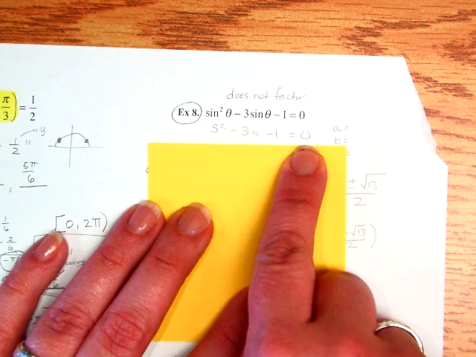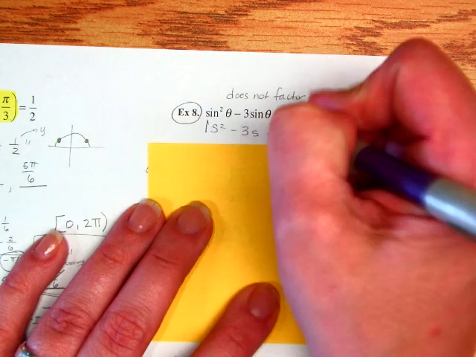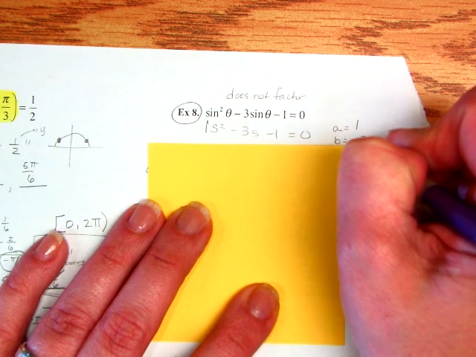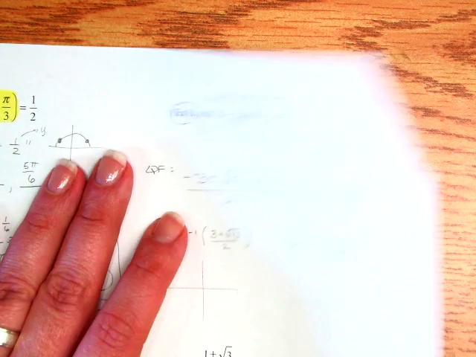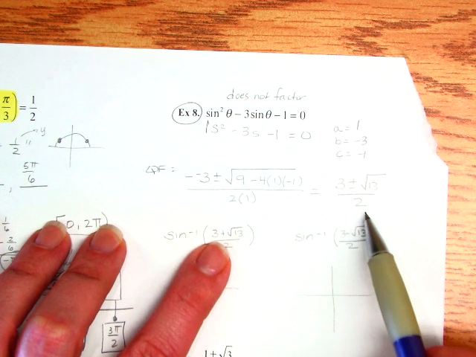Everything is on one side equal to 0. A is 1, B is negative 3, C is negative 1. I then take these values and put them into the quadratic formula and simplify.